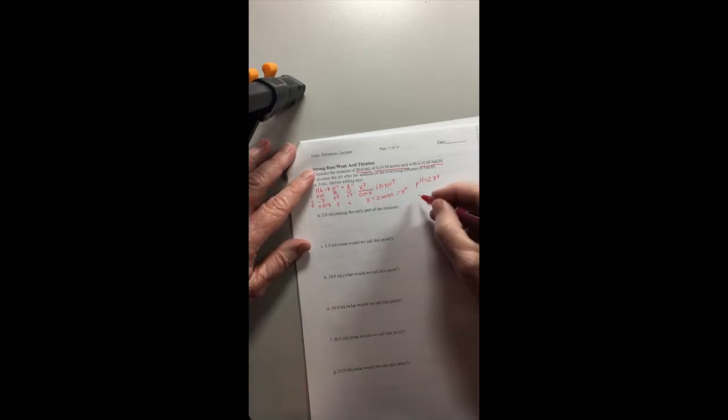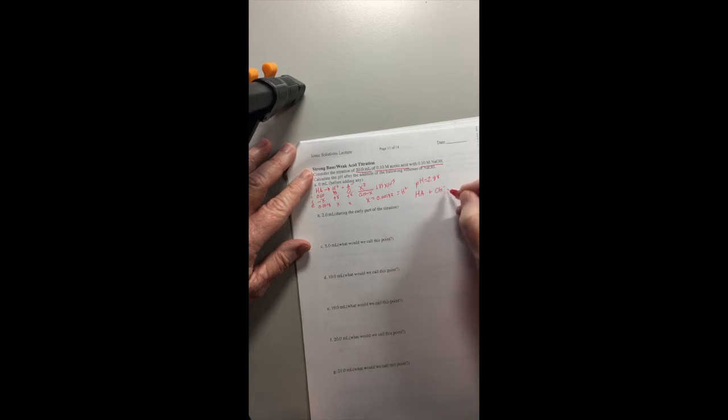Now, this is going to be a little bit different than the strong acid, strong base titration because I have HA and I'm going to add OH minus, and that's going to make H2O and some A minus. All right, wait for it. Let's see if this is dawning on you yet. You're going to have HA and A minus both present in the flask all the way up to the equivalence point, which means you're going to have a buffer.